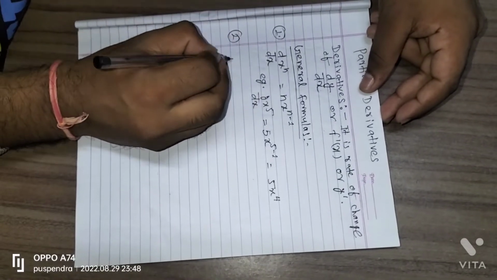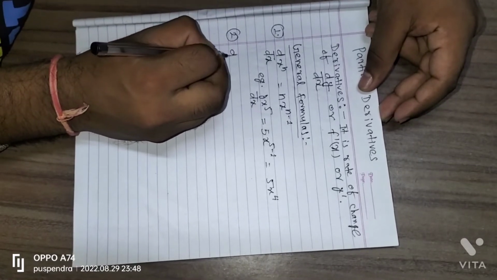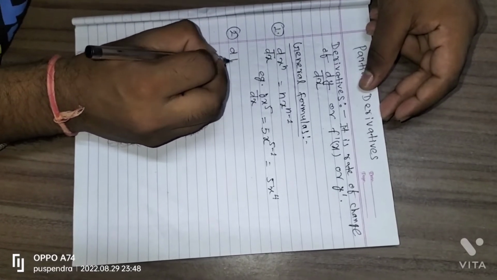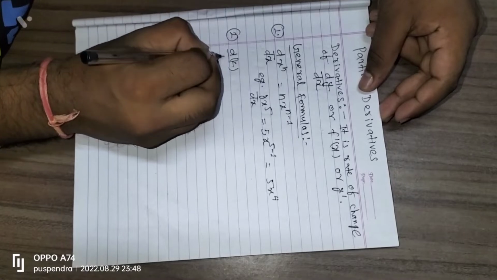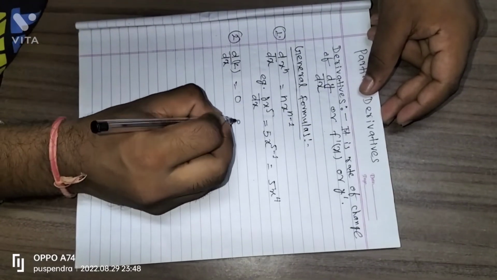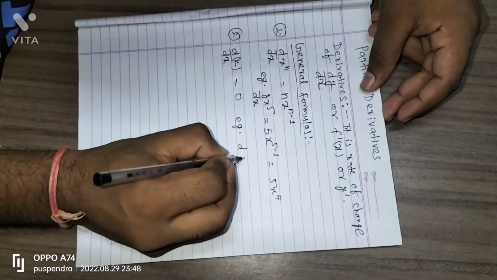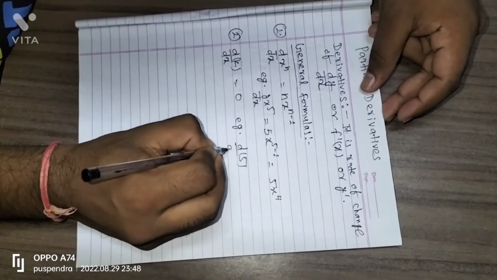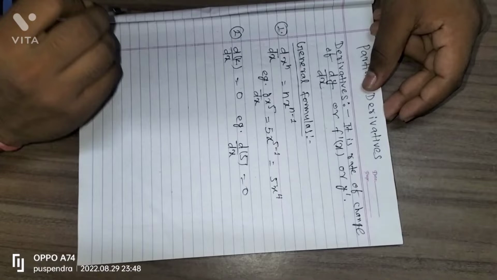Next, derivative of k, that is a constant, with respect to x is 0. For example, derivative of 5 with respect to x is 0.